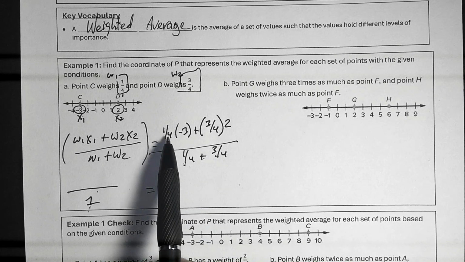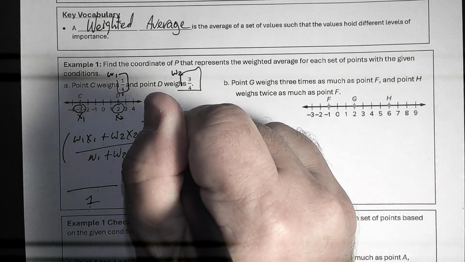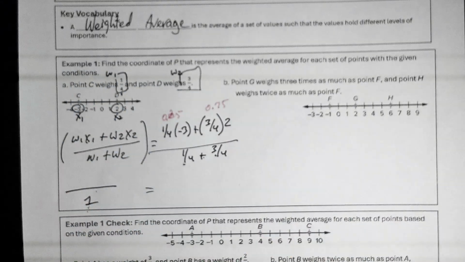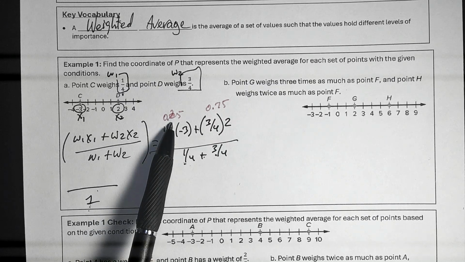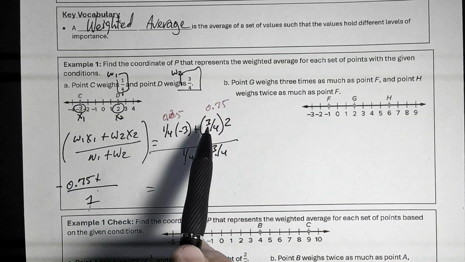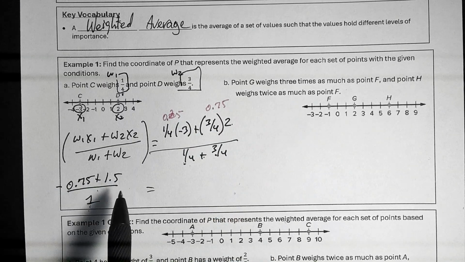Let's do this. Just above this, I'm going to write the quarter is 0.25, and 3/4 is 0.75. Just so we know, we type these in. Some of you are great this year with the fractions, and I really appreciate it, but I want you to lean on the calculator. So we're going 0.25 times -3, that is -3/4, or -0.75, plus 0.75 times 2, which is 1.5. All of this over 1.